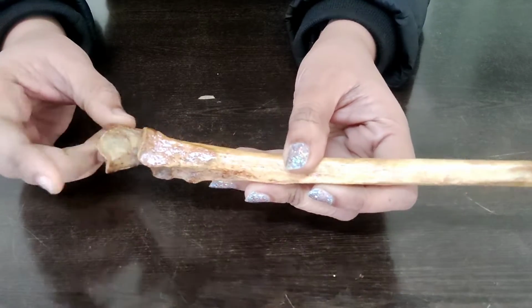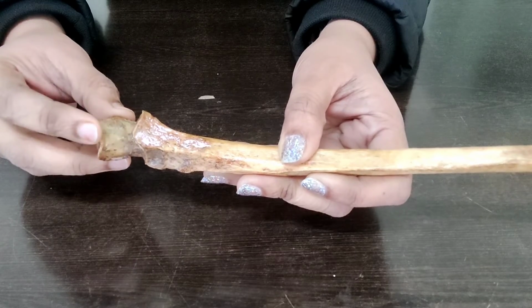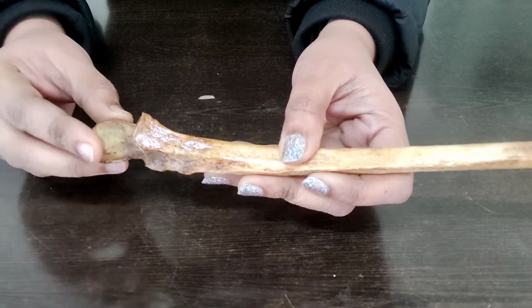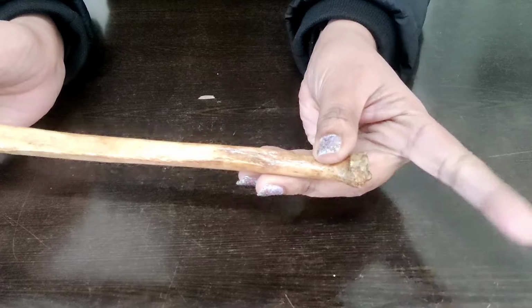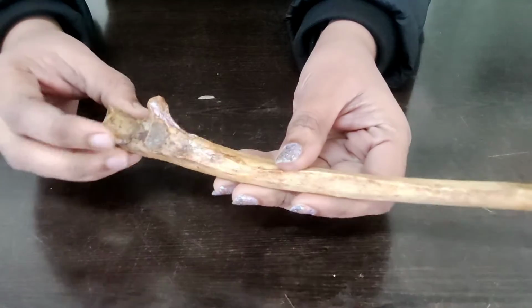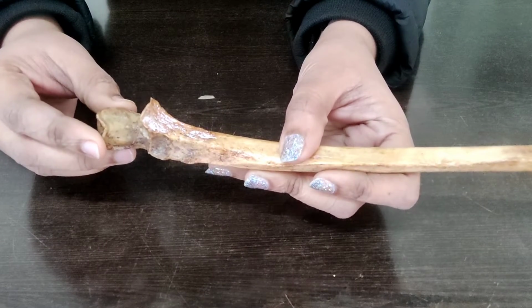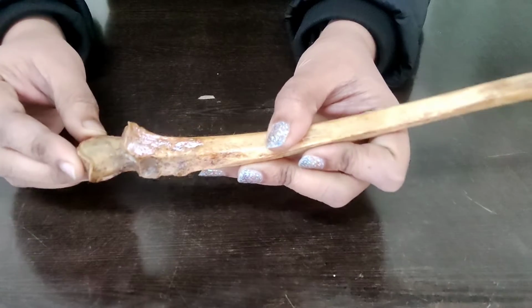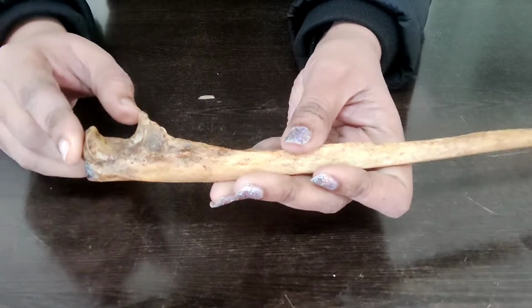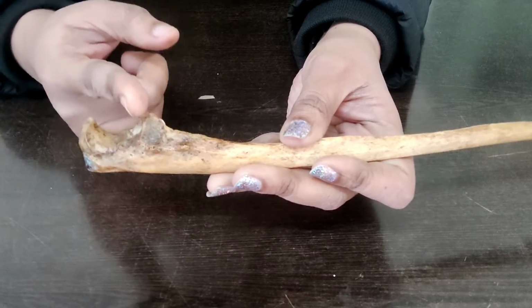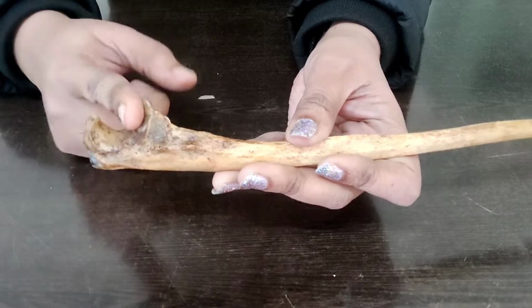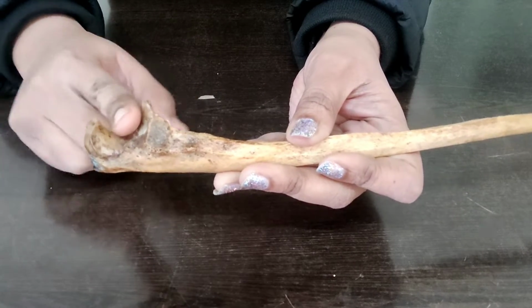So this ulna is a long bone and it has an upper end, shaft and the lower end. On the upper end, we have two notches and two processes. The first notch is this C-shaped notch, which is known as the trochlear notch.